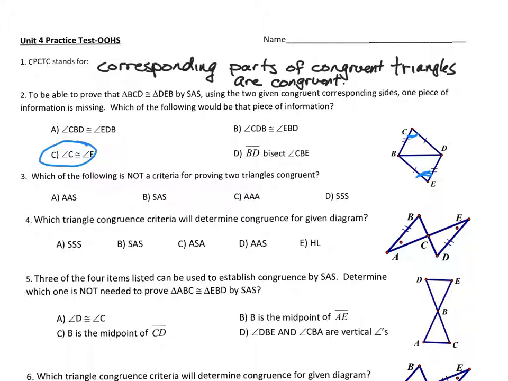The next question says, which of the following is not a criteria for proving two triangles are congruent? That's angle, angle, angle. Either angle, angle, angle, or side, side, angle are not criteria to prove triangles are congruent.